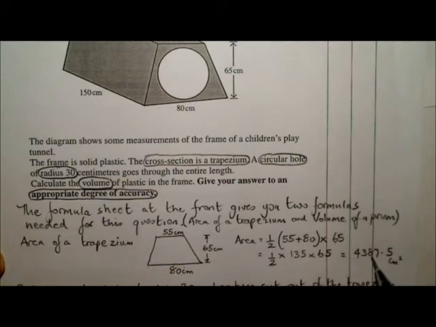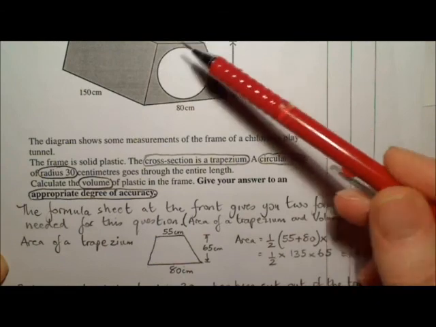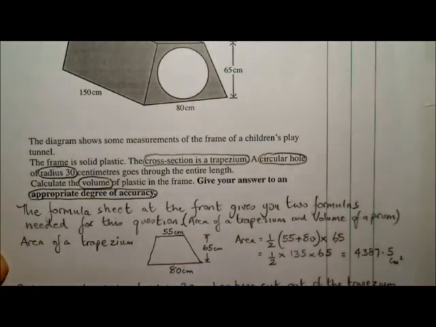So again, this is a calculator question. You can do what's in the brackets first. 55 plus 80 is 135. We're going to take a half of that and multiply by 65, and we get our answer, 4387.5 centimeters squared. So keep that in that level of detail at the minute. Don't round that answer at the moment, because the next thing we need to do is, it told us that there was a circular hole that was cut out of the trapezium shape.